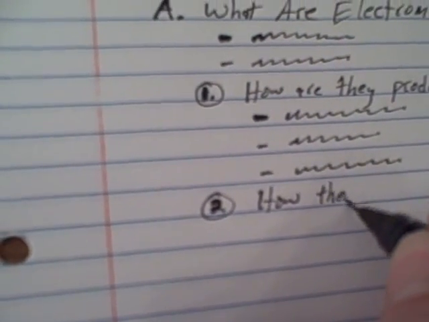Okay, now I come to something else that's in blue. This one says how they travel. So I'm going to come over here. I've got the A, I've got the 1. This is also in the same color as the 1. So underneath it I'm going to write 2, and it said how they travel. So I'm writing how they travel.